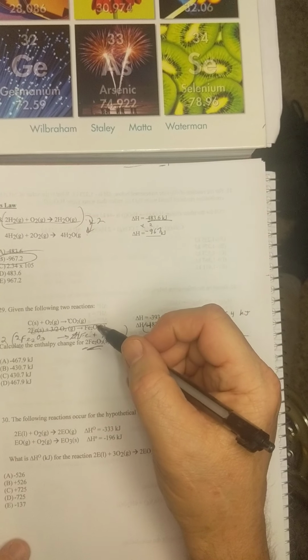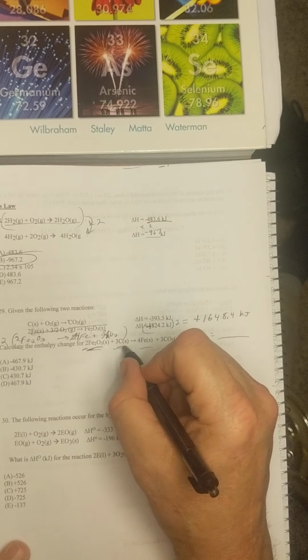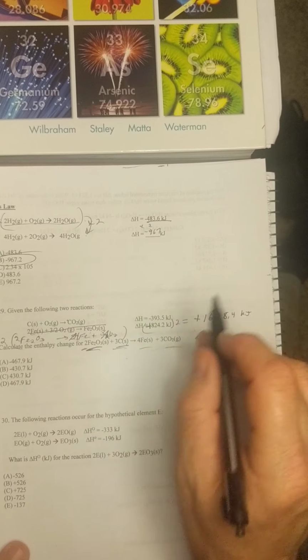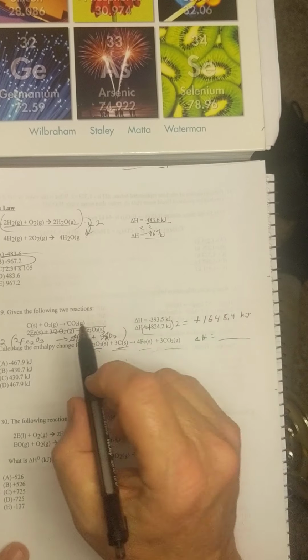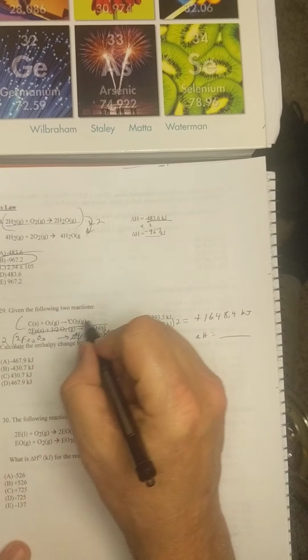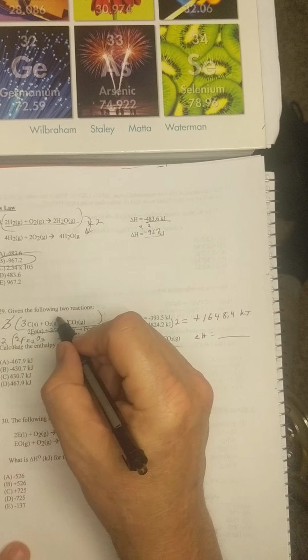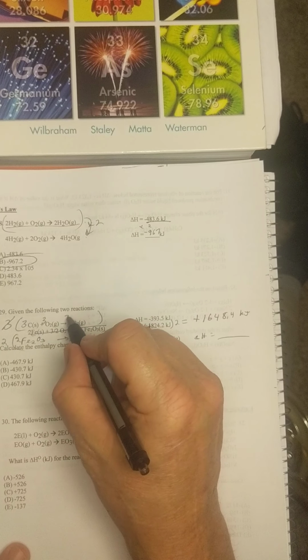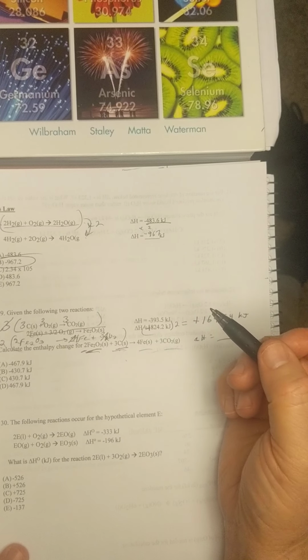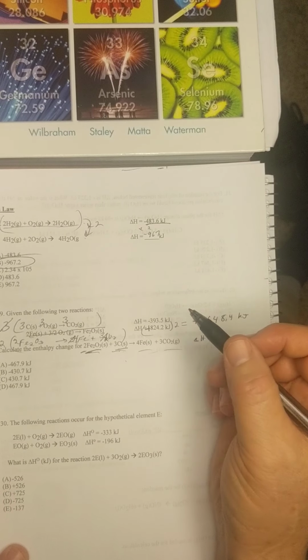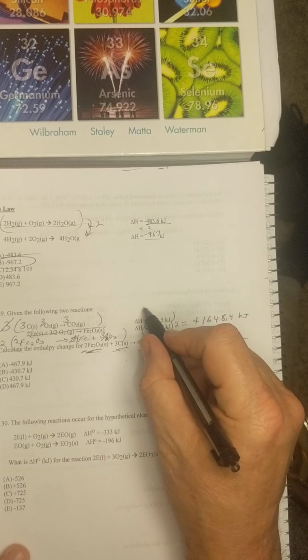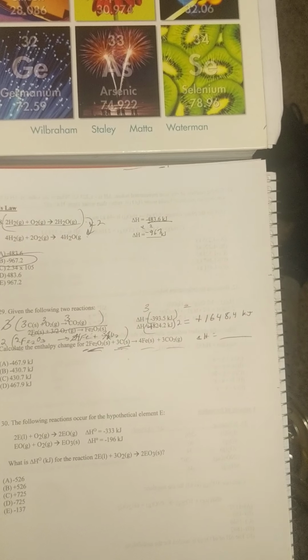Okay, let's look at the rest of it. Carbon is on the left-hand side, so this is correct as far as its sign. But I need 3 carbons, so I'm going to multiply everything in this line by 3. So I get 3, 3, 3. I need to multiply the delta H by 3.